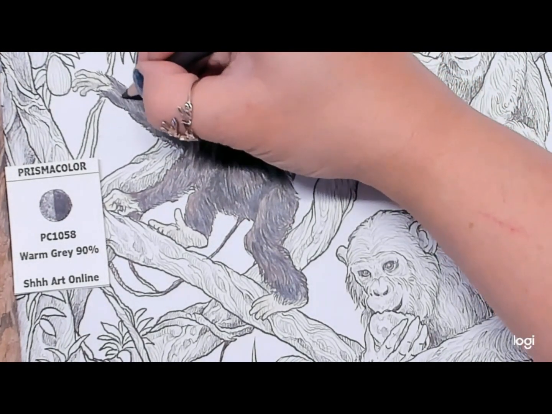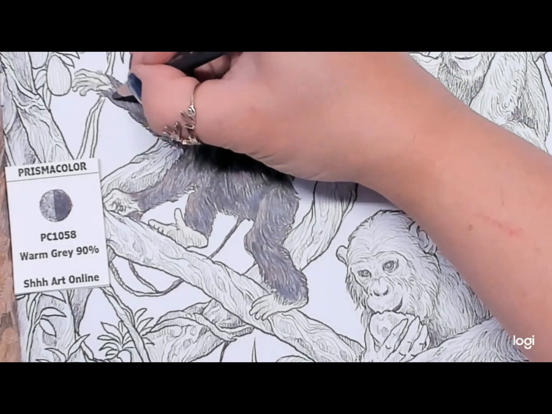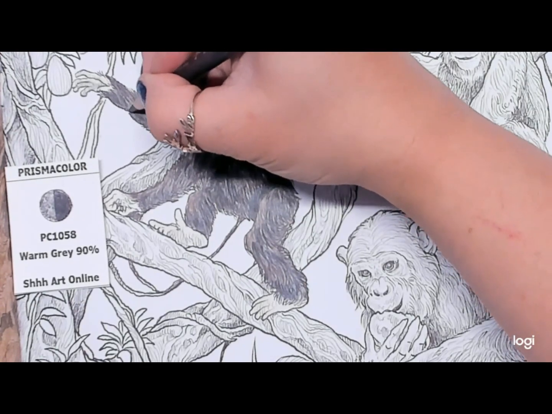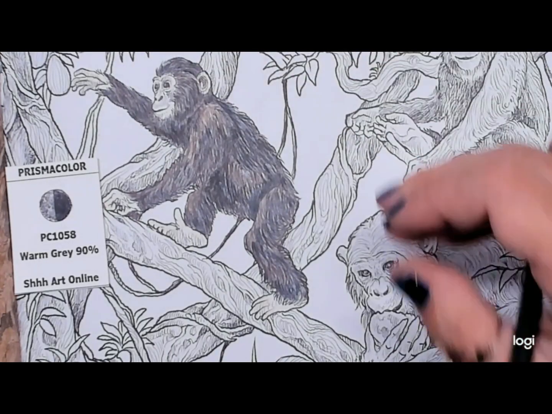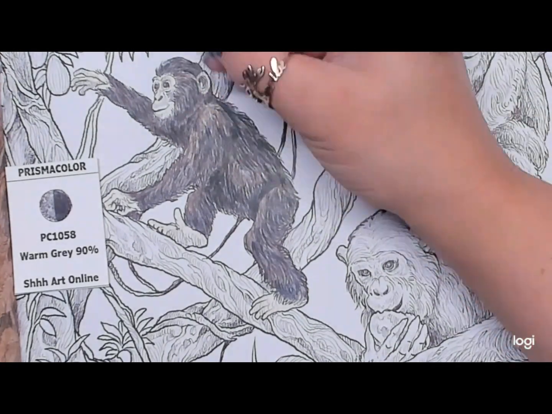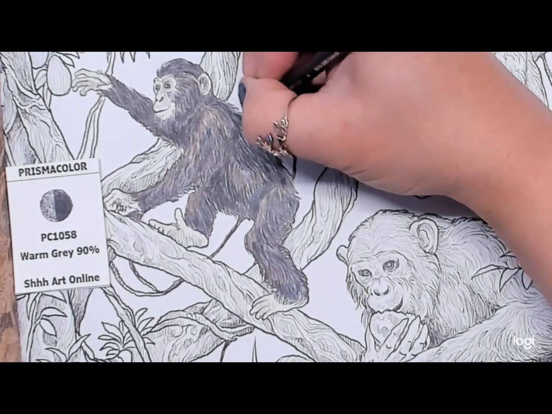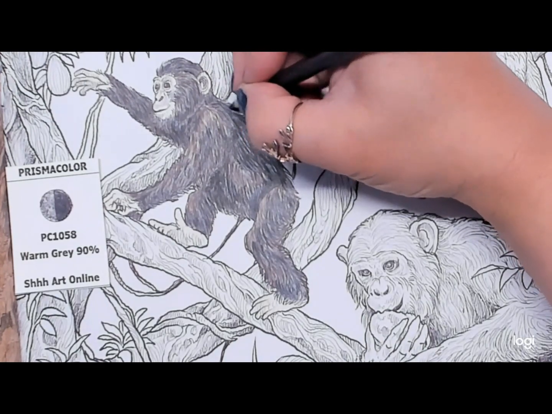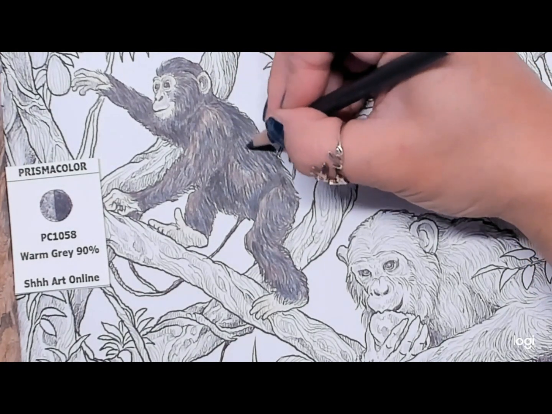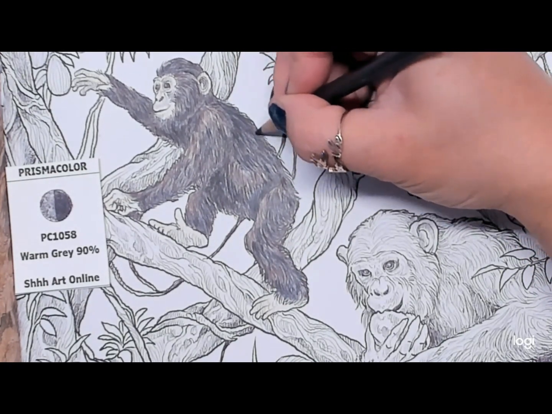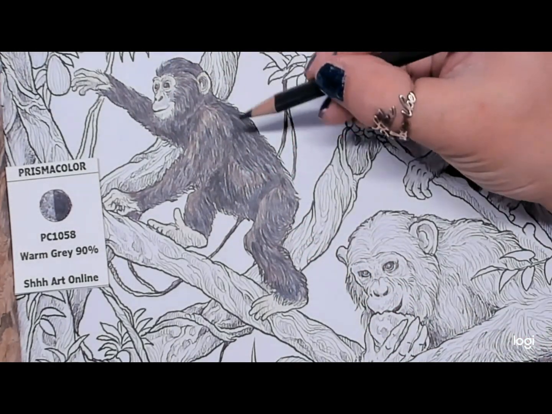Again, make sure you go into those lighter areas just a little bit here and there with your darker colors. Like, don't cover it up, but go in there and kind of blend it a little bit. And I am using a little bit more pressure. I'm not trying to cover up my previous strokes. I'm just trying to kind of tame them down a little bit and blend them together further.